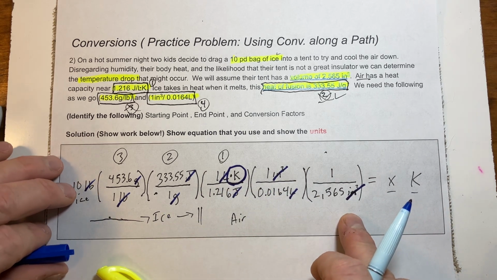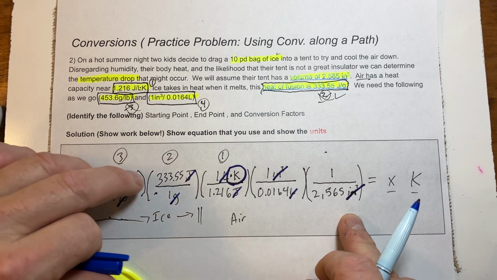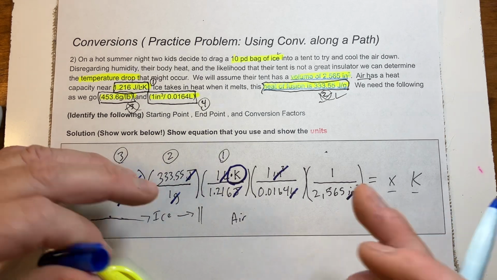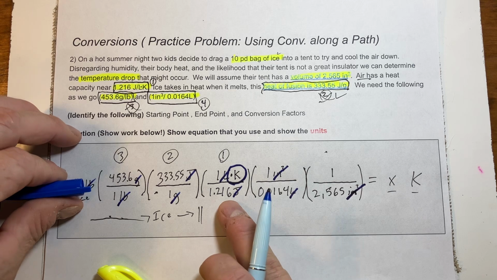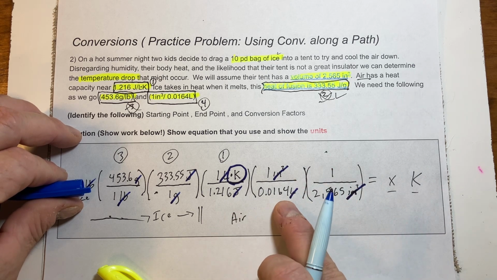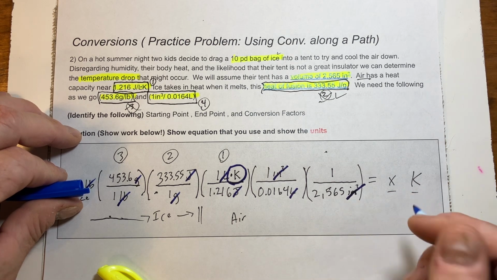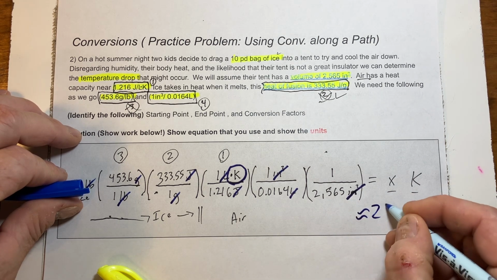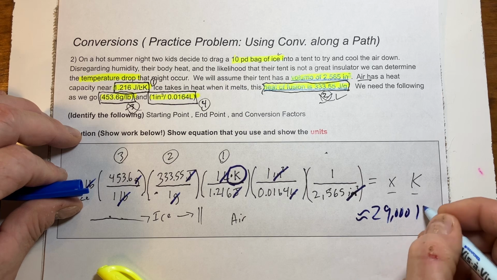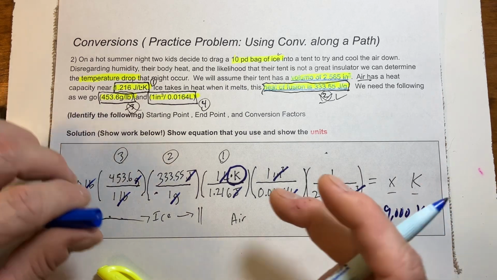I'll multiply everything on top, 10 times 453 times 333.55, hit equals. Then divide it by 1.216, hit equals. Divide by 0.0164, hit equals. And divide by 2,565, hit equals. And you'll get something around 29,000. And you'll say, what the heck? That can't be the temperature drop.